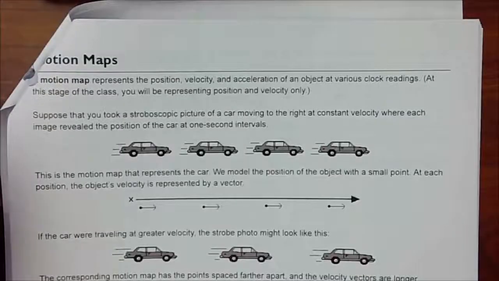A motion map is a mostly qualitative way to look at moving. It really helps us see the direction of travel and compare the rate of travel. It is less detail-oriented than the position versus time graph.